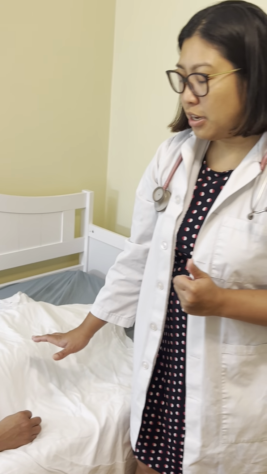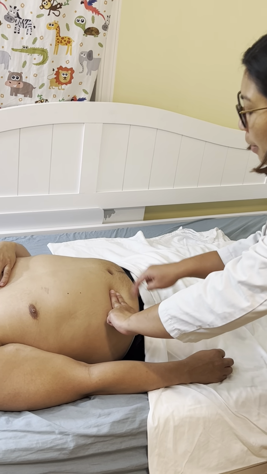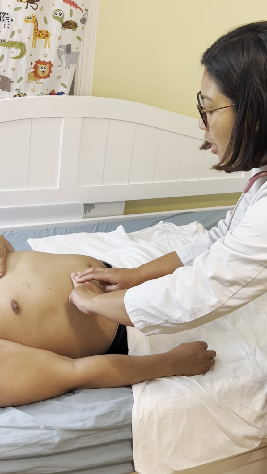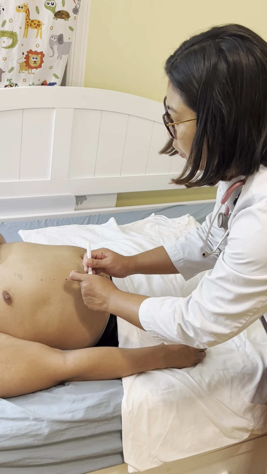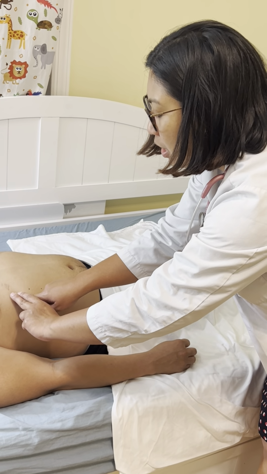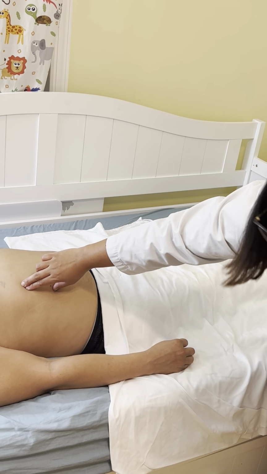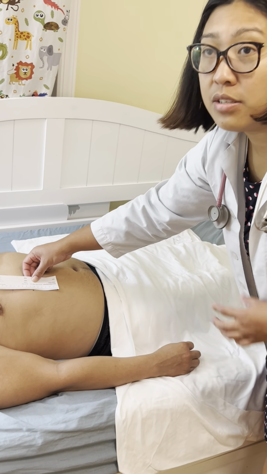Then I will percuss for the liver. I will start at the right mid-clavicular line of the patient, percussing and noting tympany. Whenever I hear dullness, I will mark it with a marker. Afterwards, I will proceed at the right costal margin mid-clavicular line, moving downwards. Then I will measure it with a measuring tape, and it should be 6 to 12 centimeters. Anything beyond 12 centimeters signifies ascites or organ enlargement. Anything below 6 centimeters signifies liver atrophy.